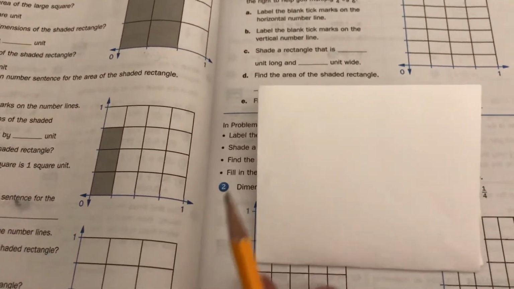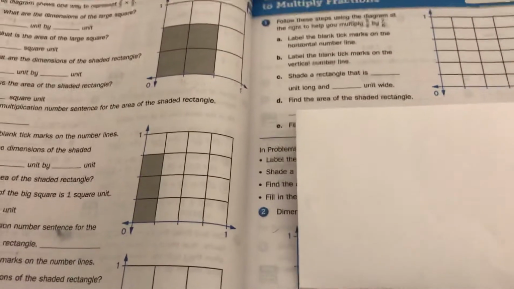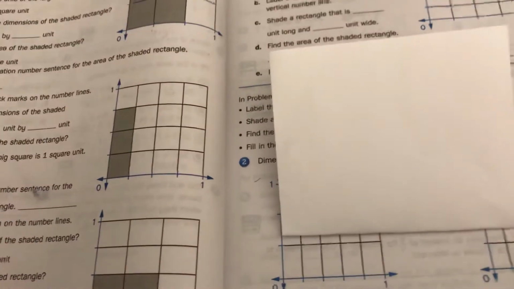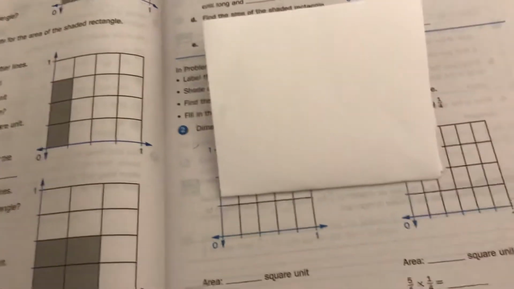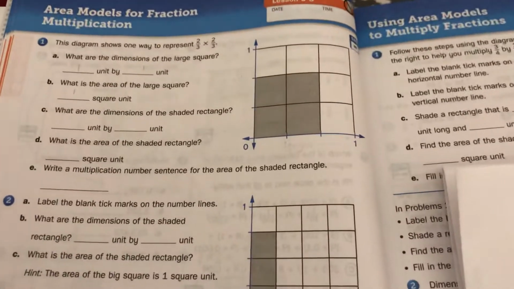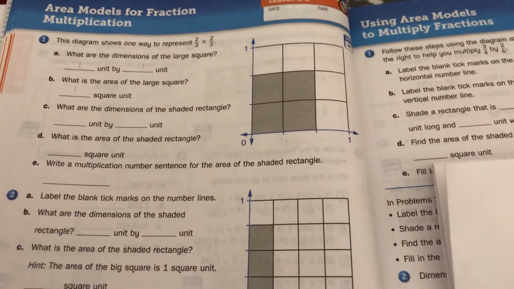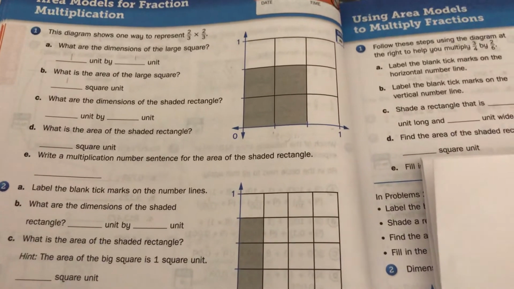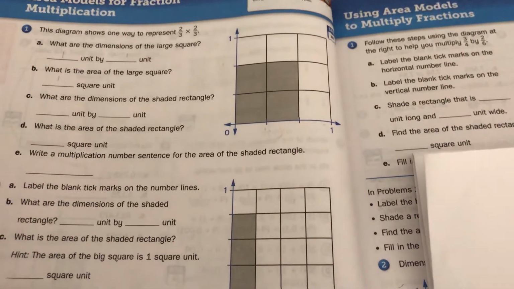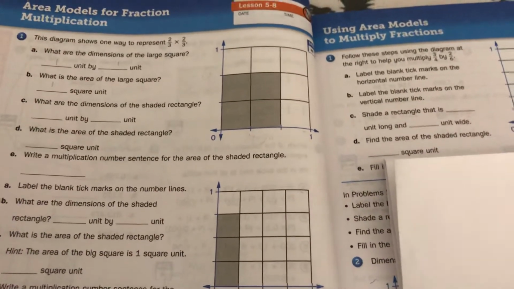So today we have a brand new lesson, and it is a little bit of a doozy, okay? So I hope you guys are ready. Today we're going to be talking about using area models for fraction multiplication. I know it sounds tough, but I know you guys are going to be great at it.